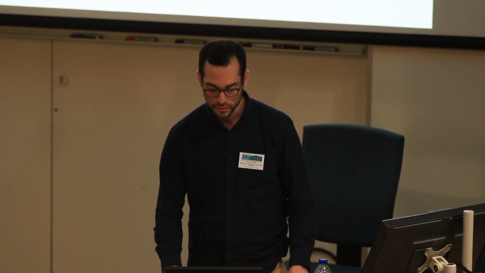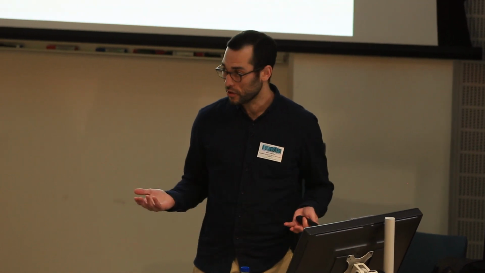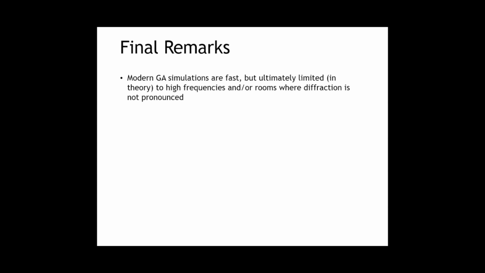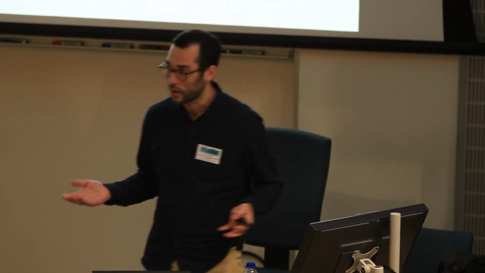Okay, so that was waves up to 3 kilohertz in that case, and then the geometric acoustic simulation with tons of rays. Now some final remarks. Modern geometrical acoustic simulations are fast, but ultimately limited in theory to high frequencies or places where diffraction is not very pronounced. Wave-based methods are complete in theory, but expensive in practice. However, they're not impossible to run. For a long time, people have said they're completely impractical. But today they are practical, well into the mid and high frequencies, provided that you have enough computing power. You don't need a supercomputer. You need a few GPUs or one GPU.